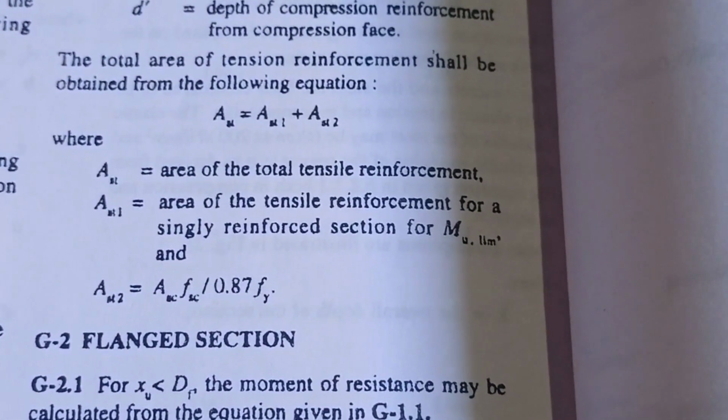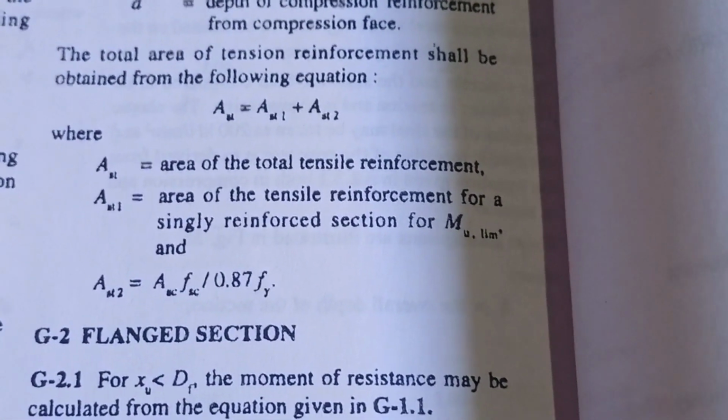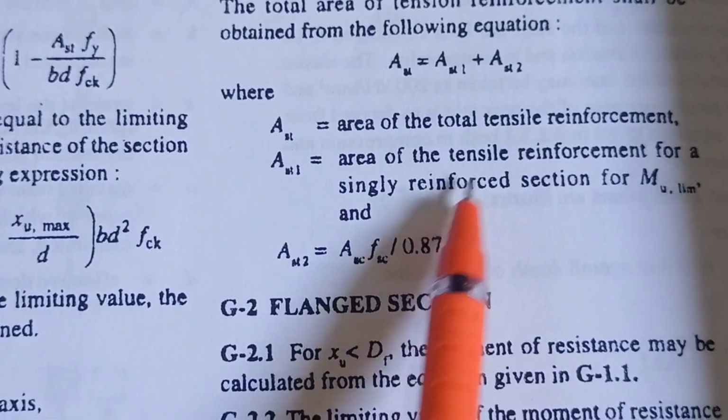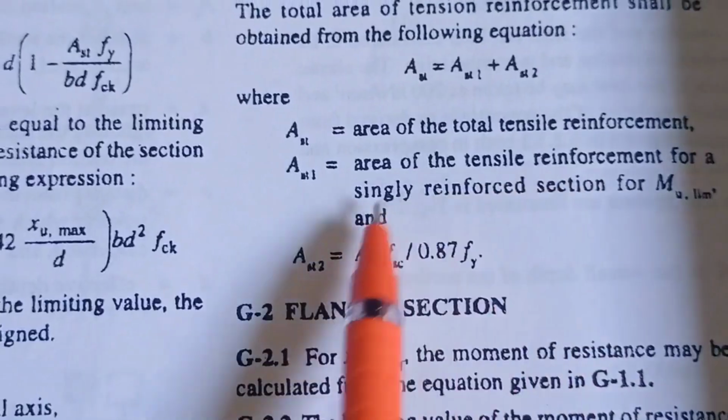So we'll go for calculation. For AST1, they have said to use the tensile reinforcement for a singly reinforced section.